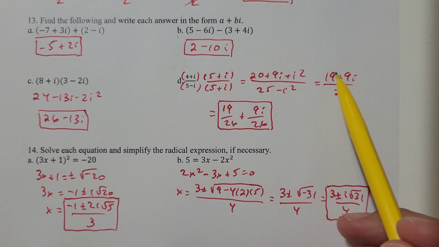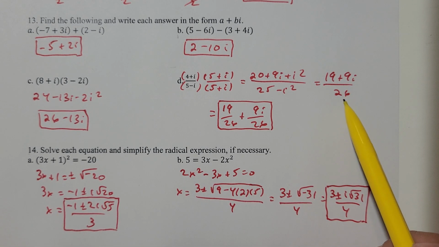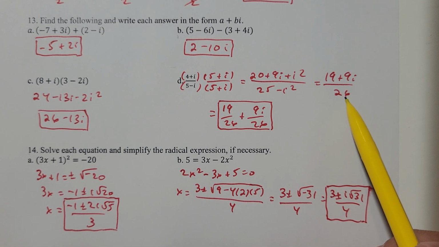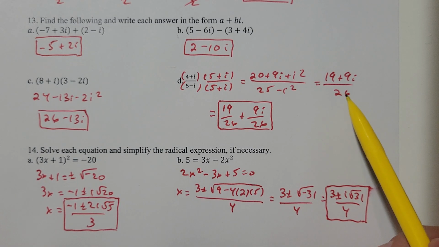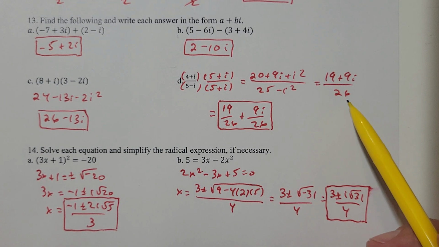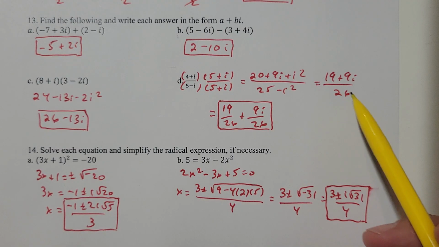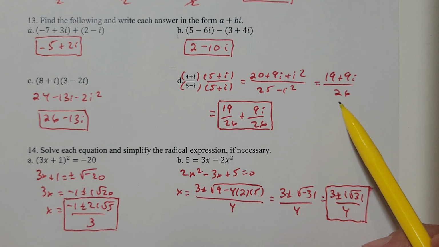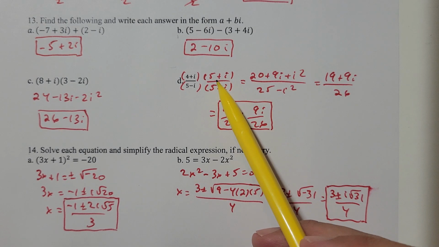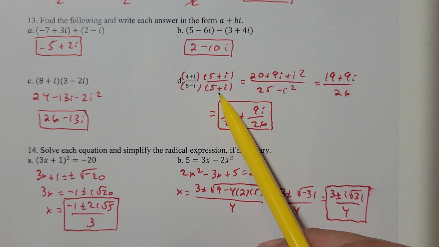Now notice how we have 26 showing in the denominator. Anything involving i went away completely in the denominator. That's what I want to have happen. Sometimes I see students multiply the top and bottom by 5 minus i. You don't want to do that, right?